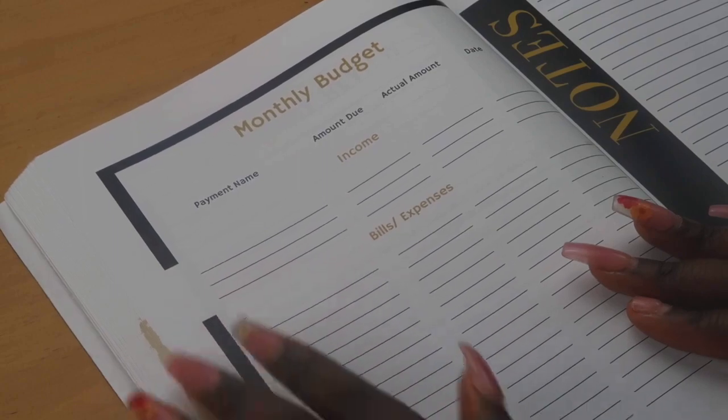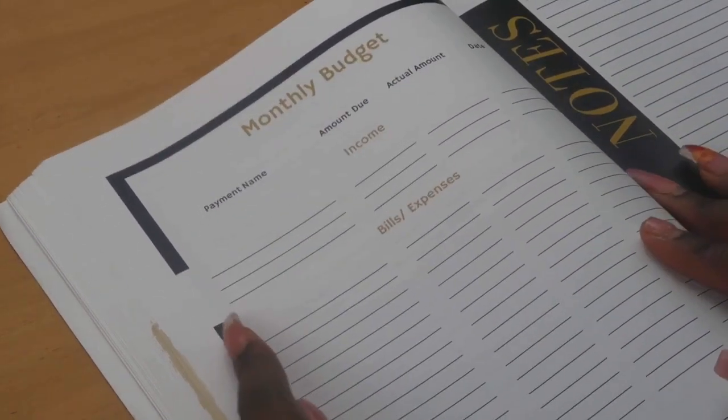I didn't spill something on the paper. Anyway, y'all know I use this budget book a lot. Look, I have a stain over here.